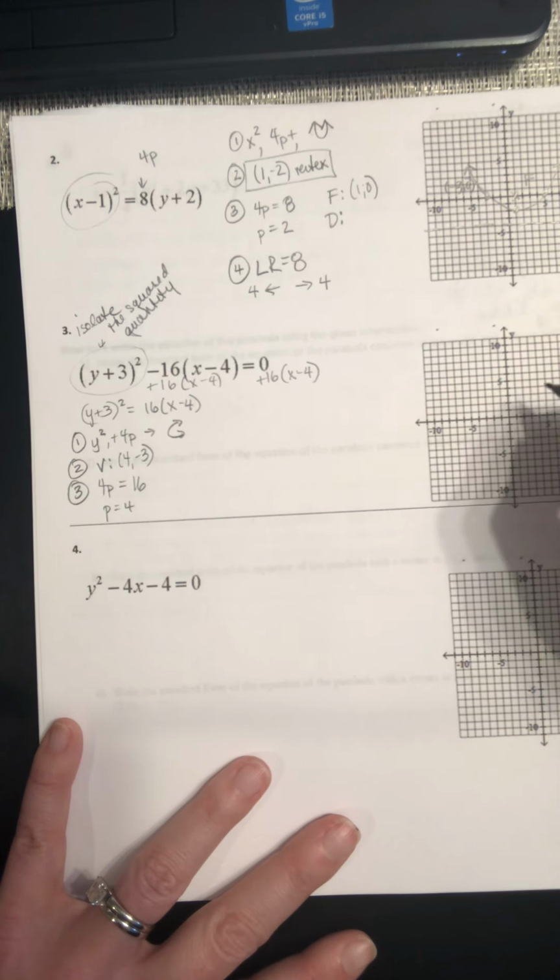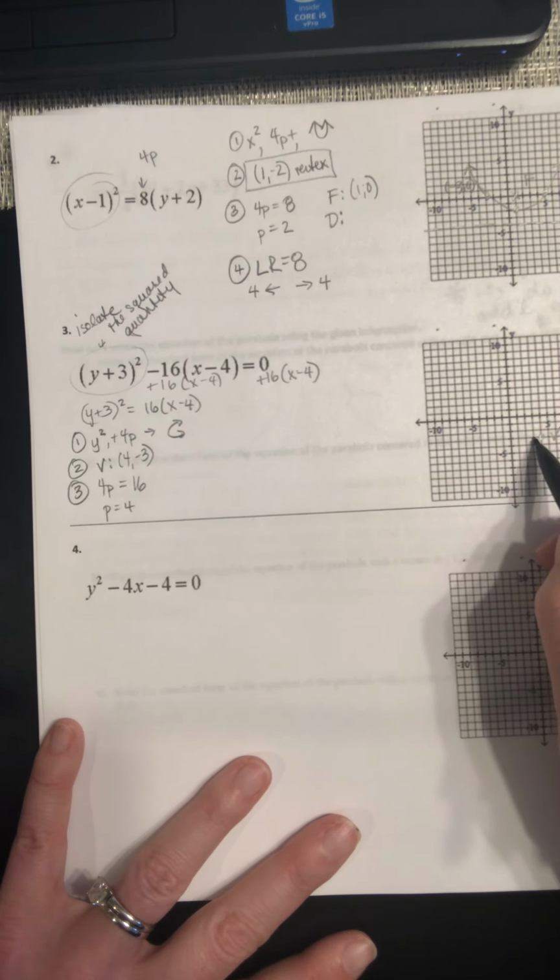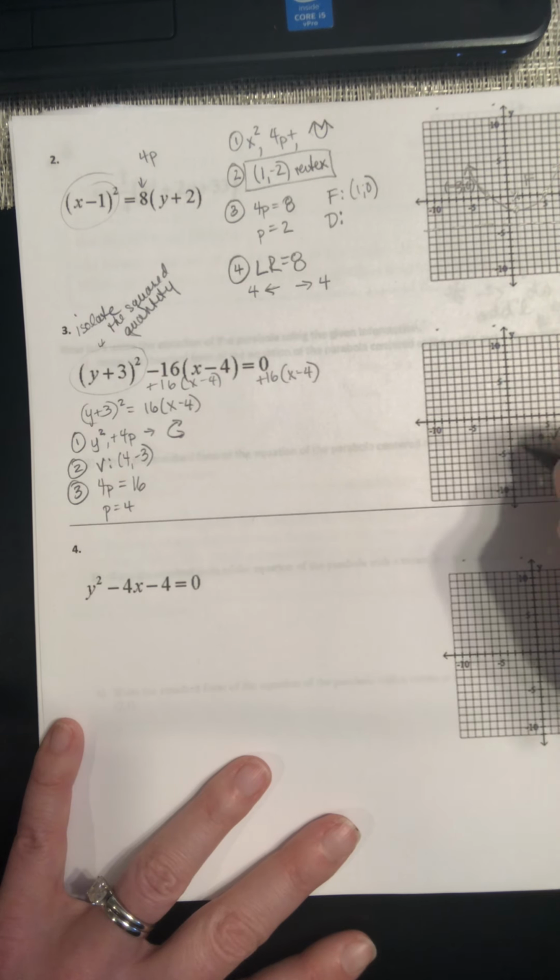So if I go ahead and graph this, I'm going to have 4, 1, 2, 3, 4, -3. So there's my vertex. I'm going to be opening up this way. So I know my p-value is 1, 2, 3, 4. So my focus is going to be inside that parabola, on the right-hand side of that vertex. And then my directrix is going to be 1, 2, 3, 4.